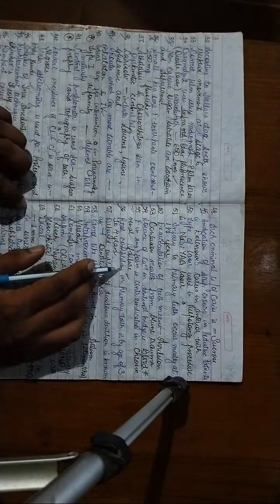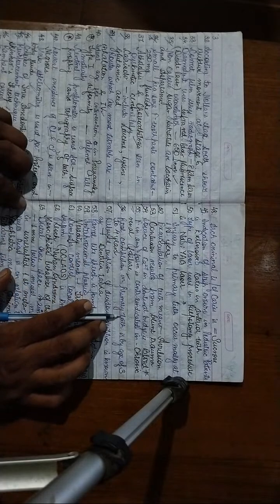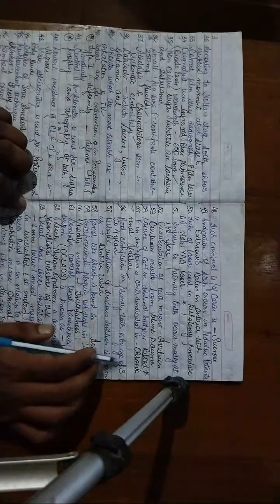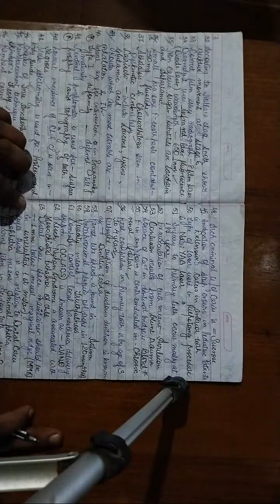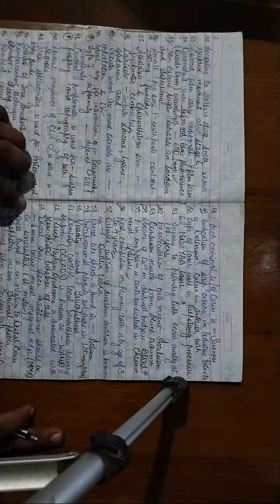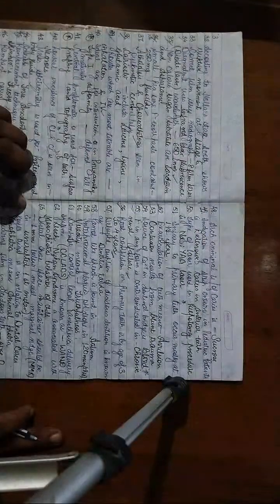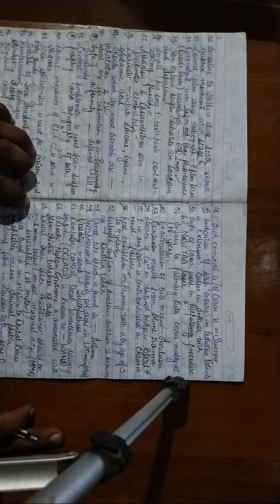Root completion, when they are asking you about root completion in primary teeth, is by the age of 3 to 4 years. Do remember, when it comes to the primary dentition, the root completion of the entire primary dentition ranges from around 3 to 4 years.